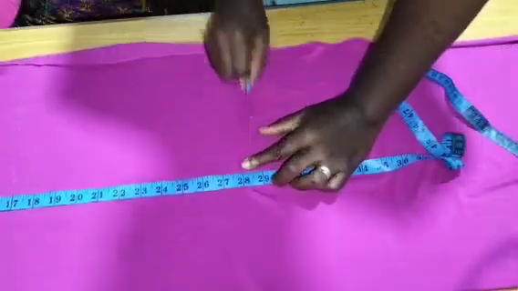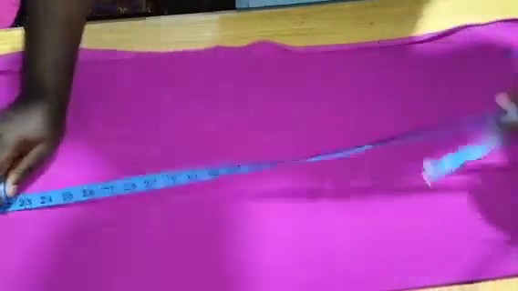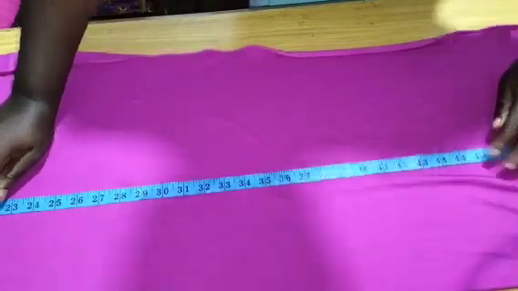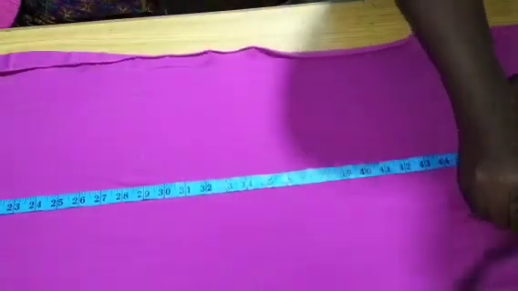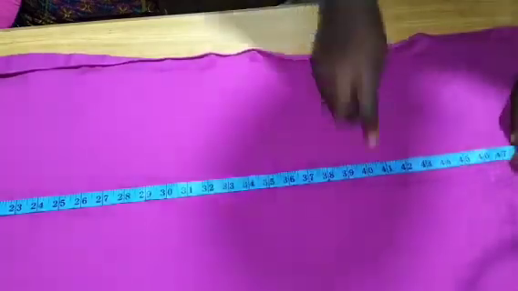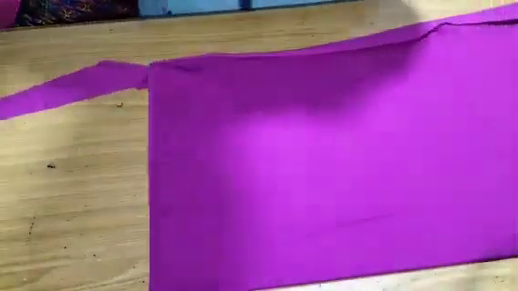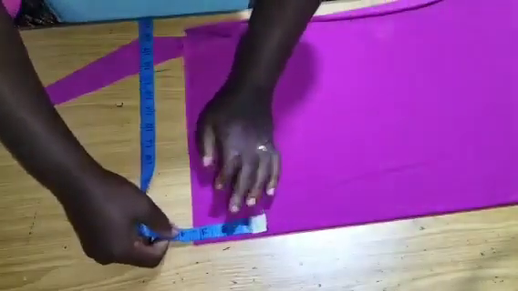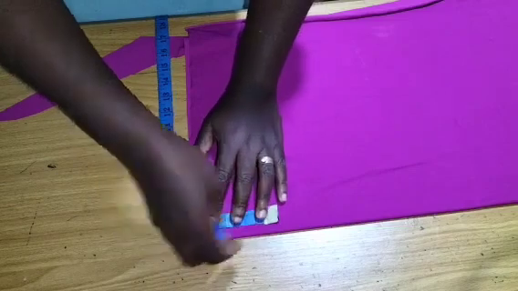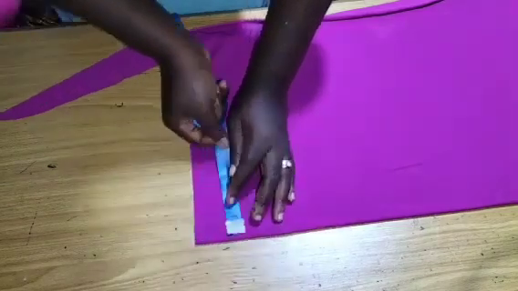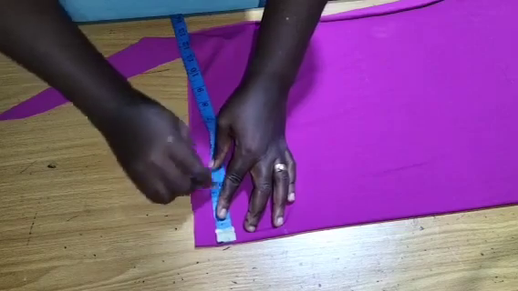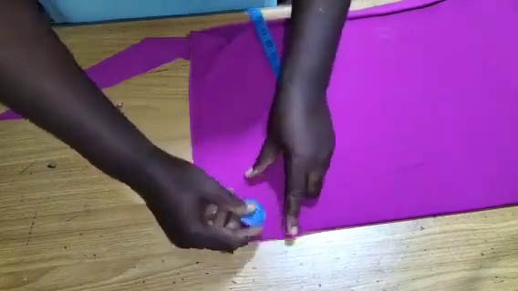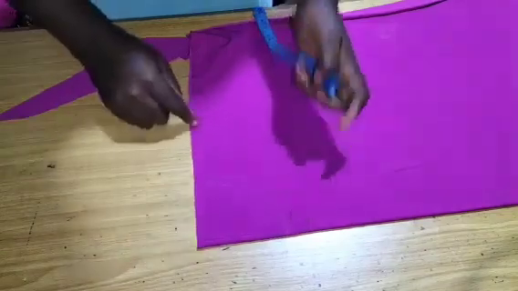which is 29. After my hip is the length of this dress, which is 46. So I'm working with 46 as the length of the dress. So I'll come back to the neckline to measure my neckline for the front. So the neckline for the front, I'm using 3 by 3. So I'll go ahead and from the border line, I'll measure 3 inches by depth, 3 inches by width, and I will create my neckline.